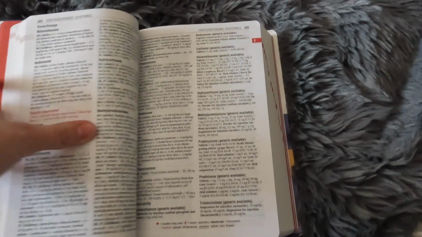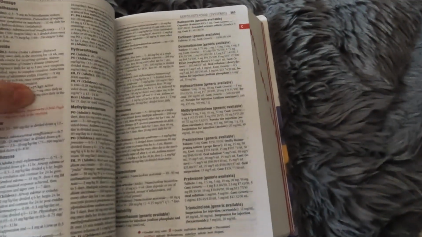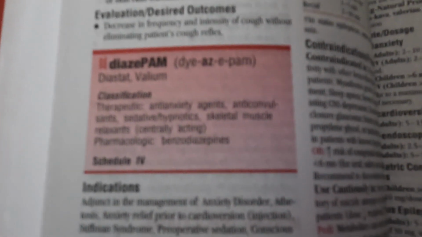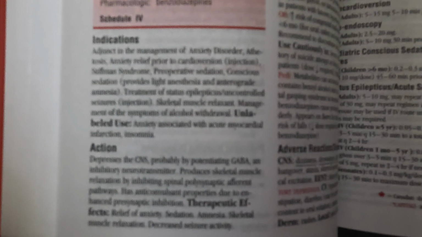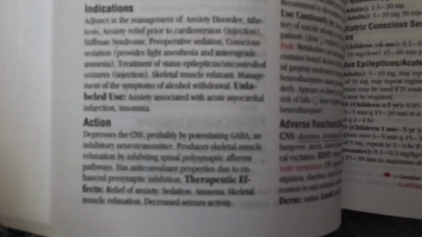So you have all your medications in alphabetical order, and you can see them down the side. And the way it's laid out is kind of similar to how I was showing you guys and advising you guys to study that way. So let me just show you. For instance, here you've got diazepam. You've got the indication, sorry if this is not very clear. You have the action, so the mode of action, how it works.